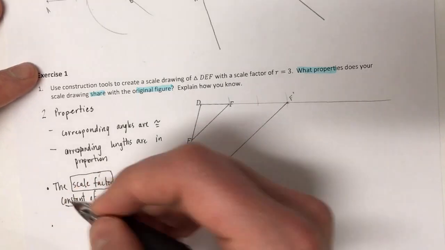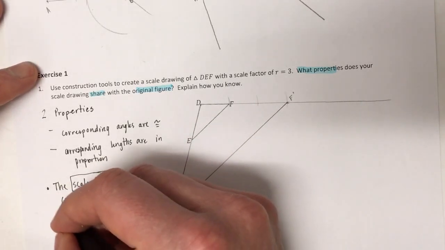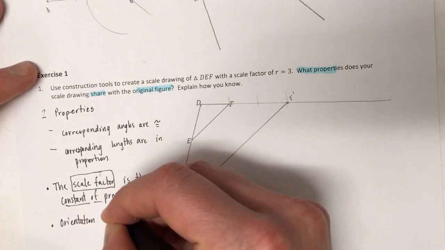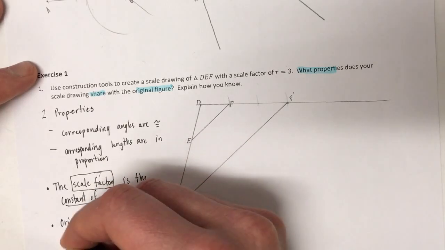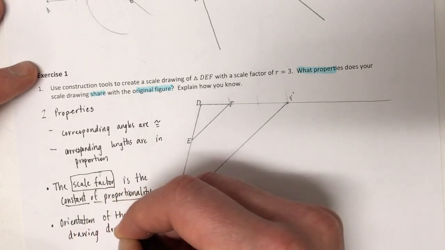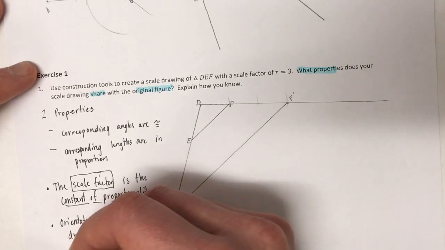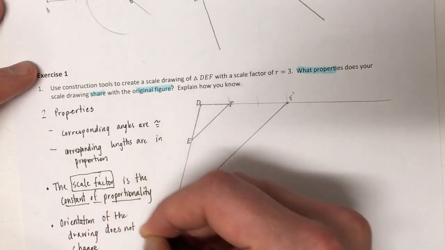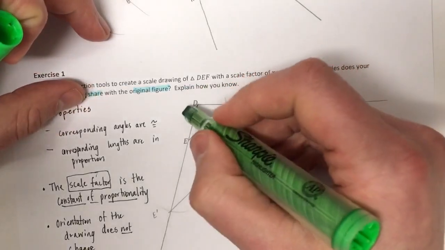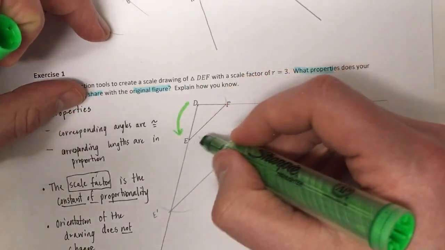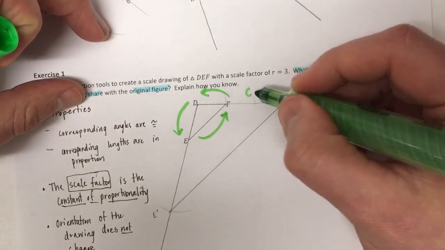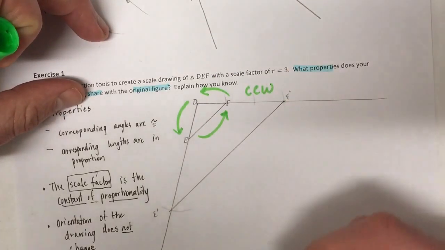And then orientation of the drawing does not change. And what they really mean by that is if I was going in alphabetical order from D to E to F back to D again, you notice that this is a counterclockwise rotation.